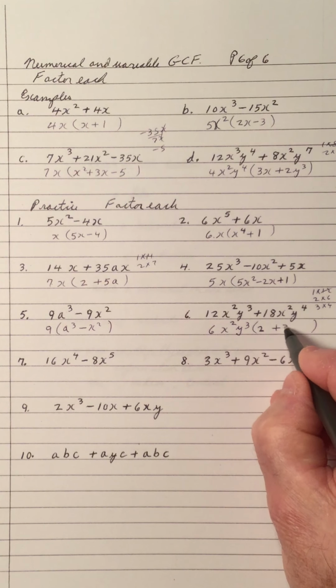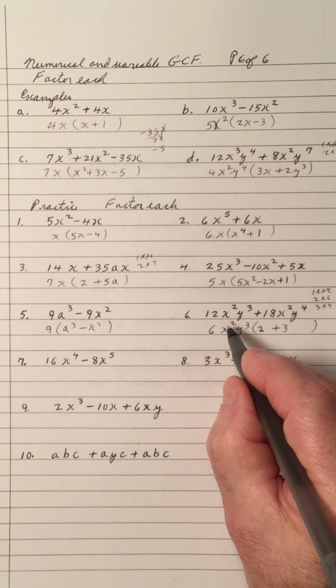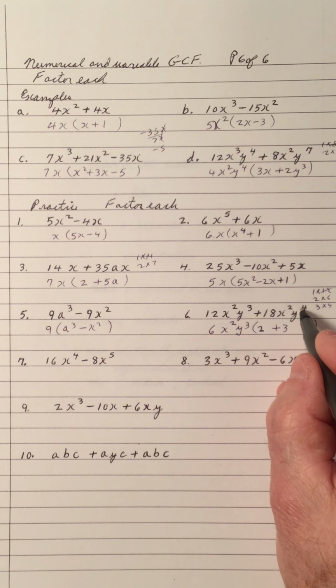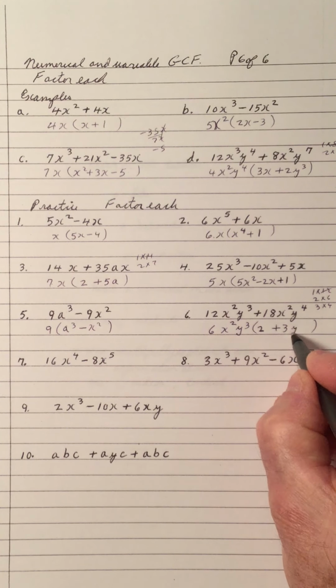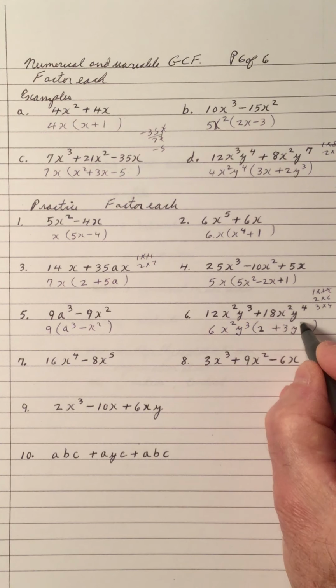18 divided by 6 is 3. I got an x squared, don't need any more x's. I got a y to the 4, so I need one more y with the 3 to get the 1. So 4 subtract 3 is 1. Done.